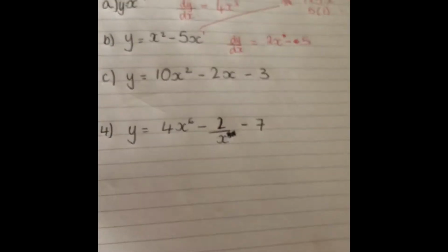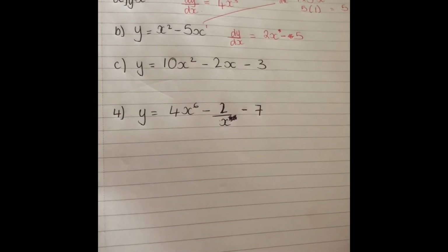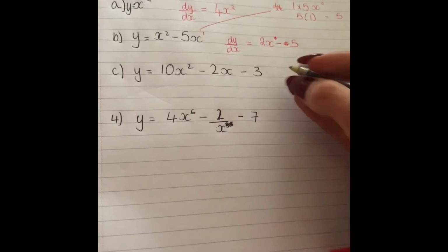The next one, we've got y equals 10x squared minus 2x minus 3.